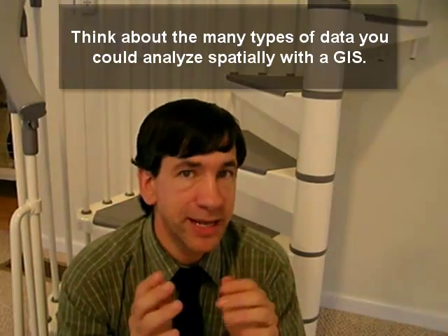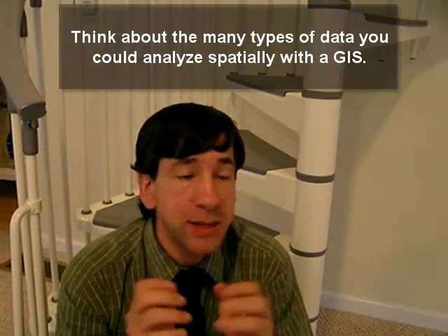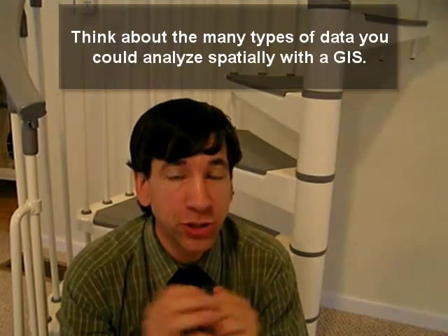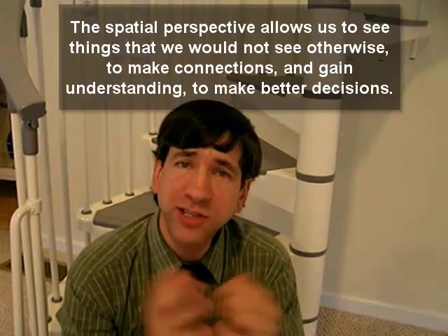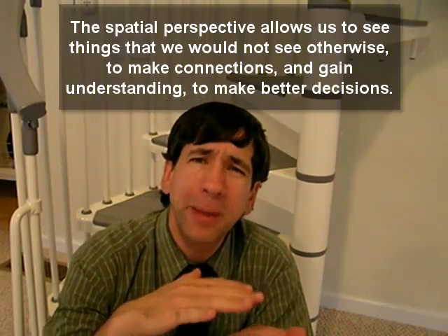This could be business data, demographics, watersheds, it could be historical population. Any kind of data can be analyzed spatially, and that spatial perspective often allows us to see patterns that we couldn't see in just a table or just a paper map.